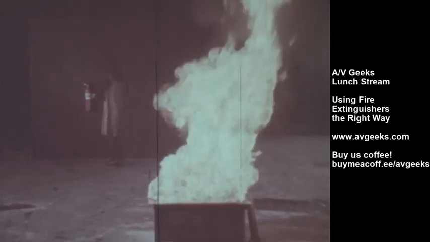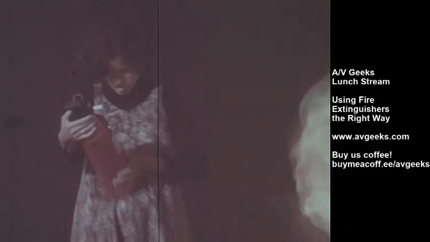And finally, remember, fire extinguishers work only if you find them and use them effectively while the fire is still small. The time wasted in hunting for an extinguisher and learning how to operate it can mean the difference between a small fire incident and a catastrophe.